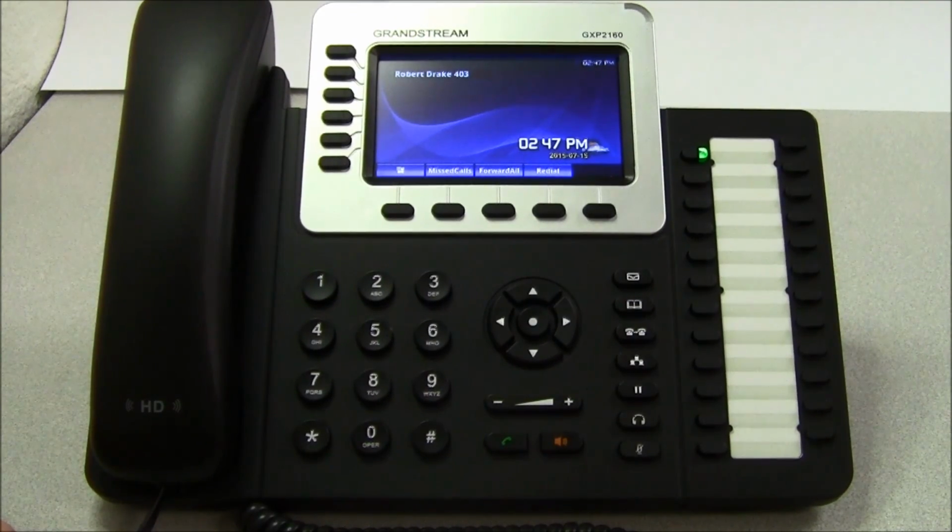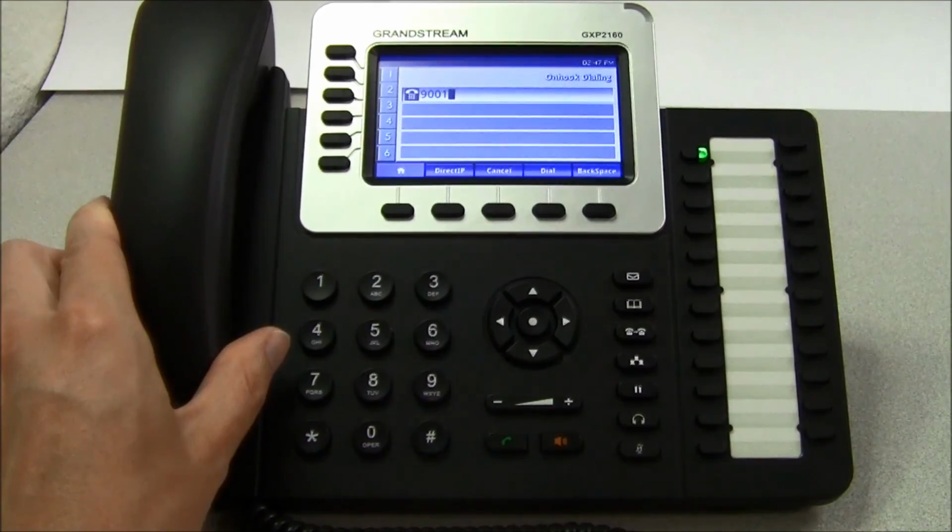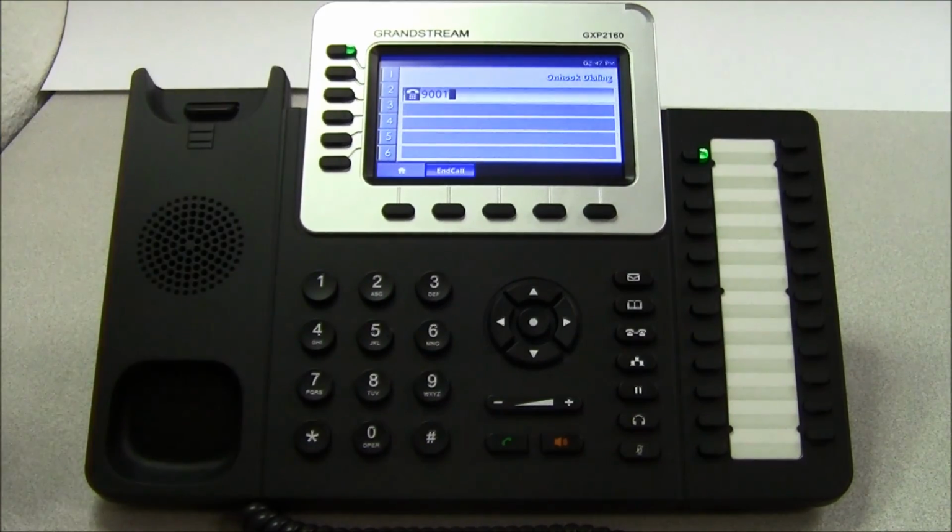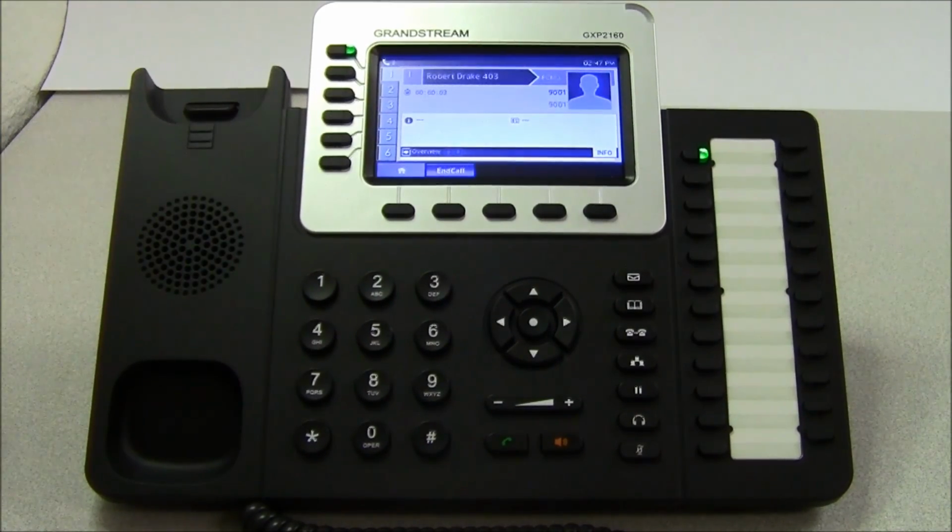Emma is now in a parking spot, normally 9001. We can then go to any other phone on the system and dial 9001 and pick up the phone. We will then be reconnected with Emma. If the call is not retrieved from another location, the call will ring back to the phone that originally placed them in parking after 45 seconds.